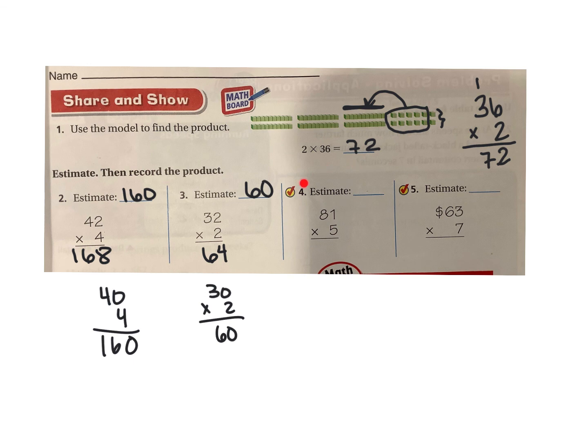Let's do the estimate here. We have 81, which is going to fall between 80 and 90, but that 1 is a low number, a stay number, so it's going to round down to 80 rather than go up to 90. So for the estimate, I'm doing 5 times 80. Well, 5 times 8 is 40 with that 0 on the end. My answer should be somewhere close to 400.